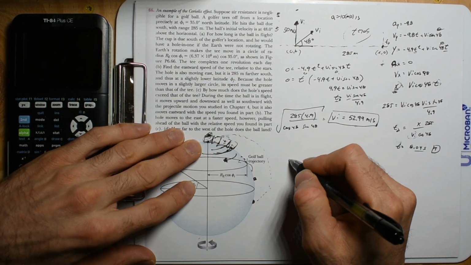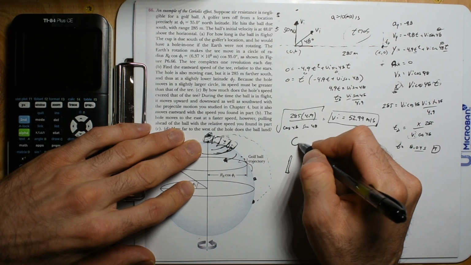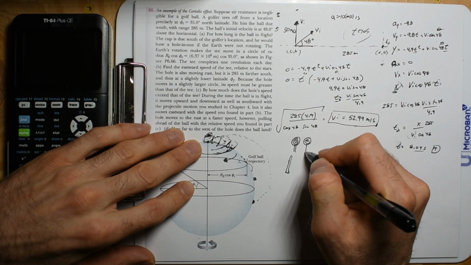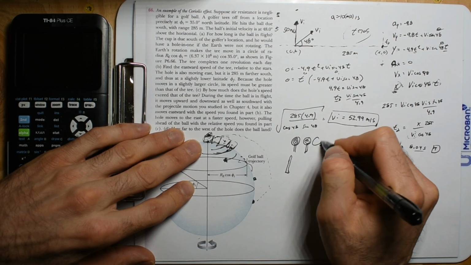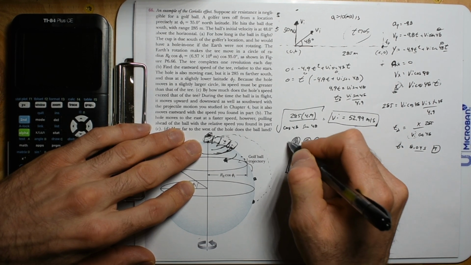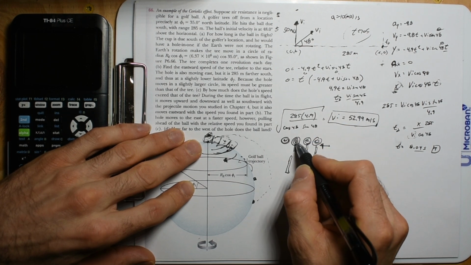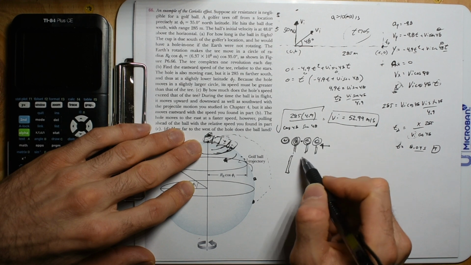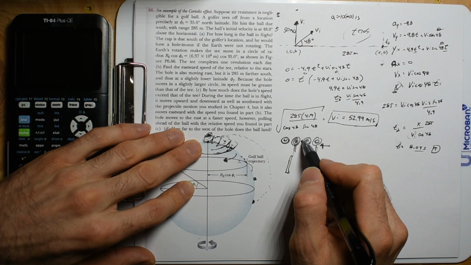But for our problem, it's like the carnival game. You have your target, and then you have a bunch of moving targets, and they're all moving this way. And so you thought you were aiming at that one, but by the time the BB gets there, you missed. You basically hit right there.